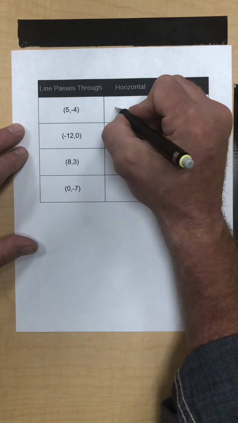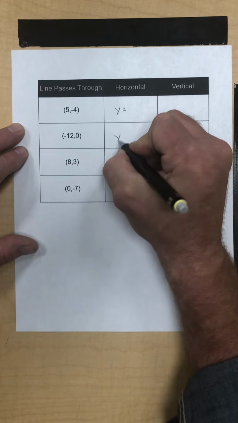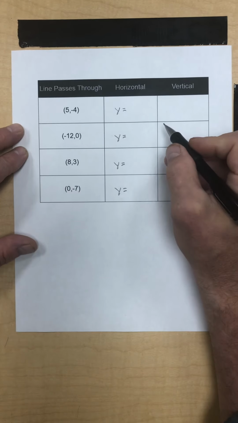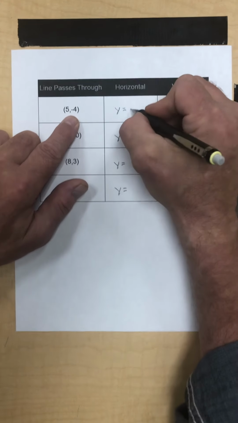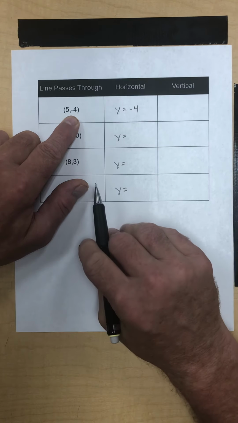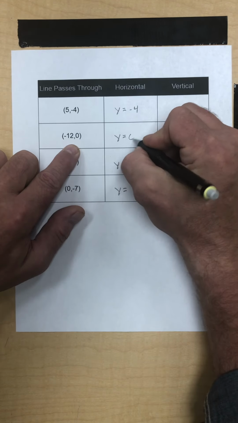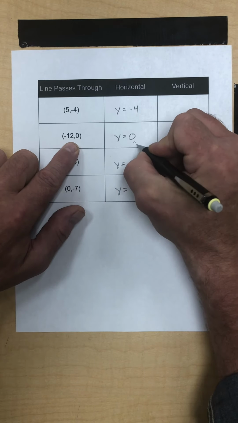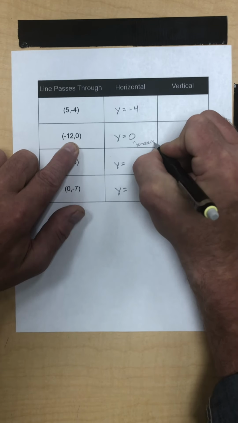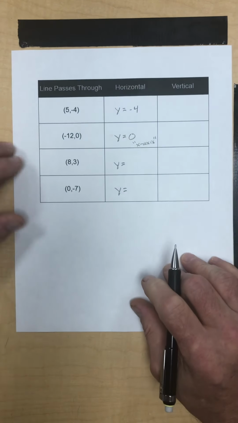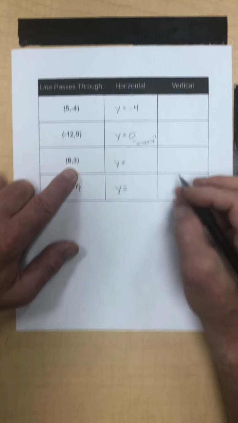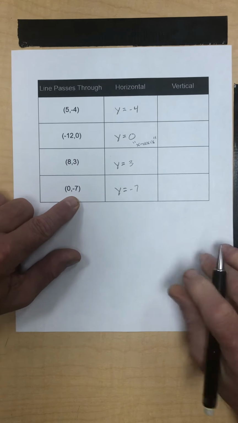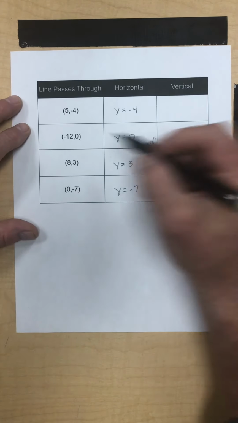Well, we know horizontal is y equals, so it's y equals the y coordinate. So it'd be y equals -4. That's the horizontal line that goes through that point. It'd be y equals 0. That's the horizontal line that goes through that point. That's actually the x-axis. That would be the equation of the x-axis, y equals 0. This right here would be y equals 3. And this right here would be y equals -7. It's that simple.